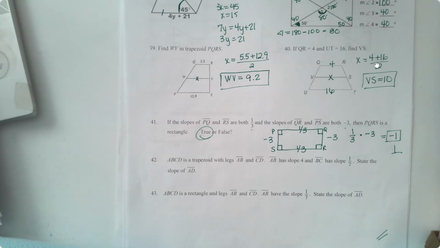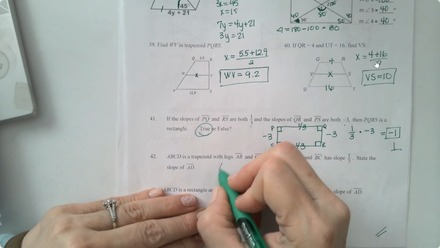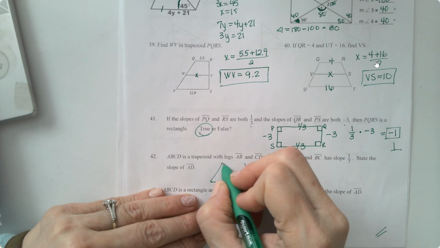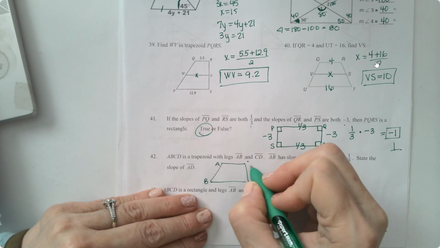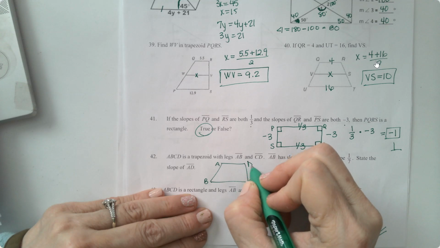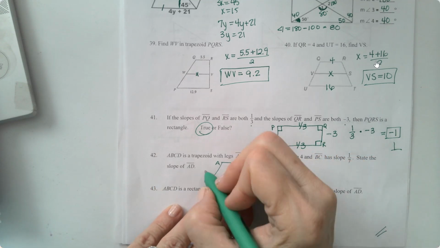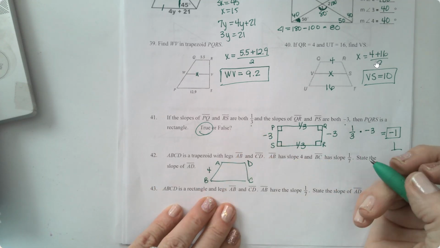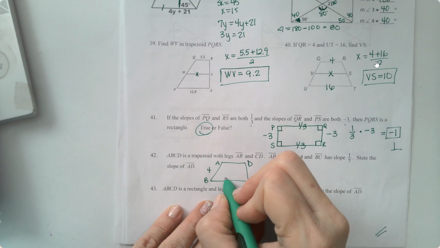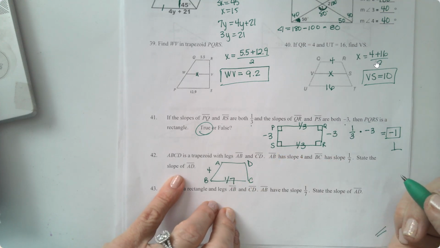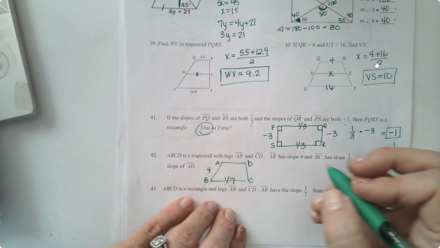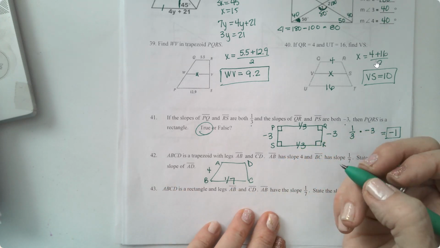ABCD is a trapezoid with the legs AB and CD. All right, let's go ahead and just draw that. So we have AB, that's a leg, CD, that's a leg. AB has a slope of 4, BC has a slope of 1/7. State the slope of AD.